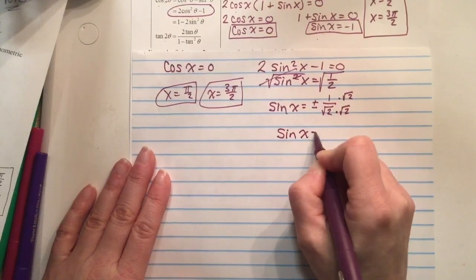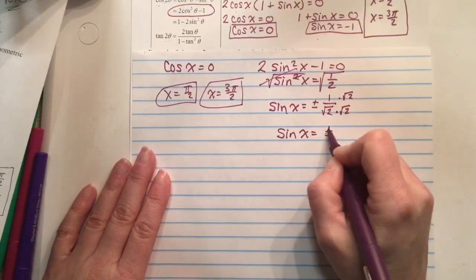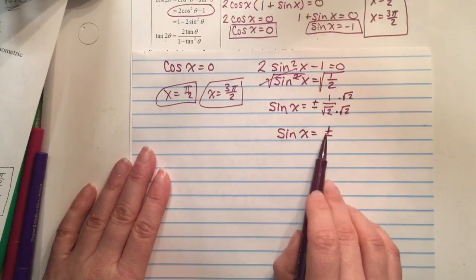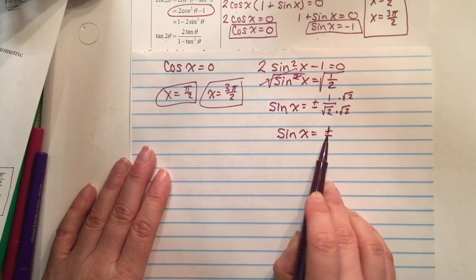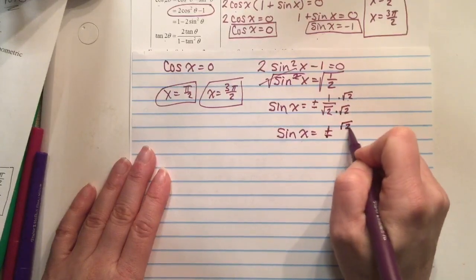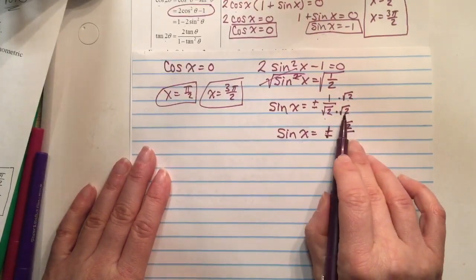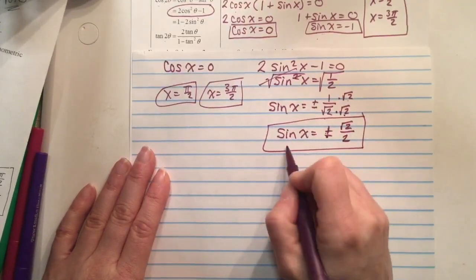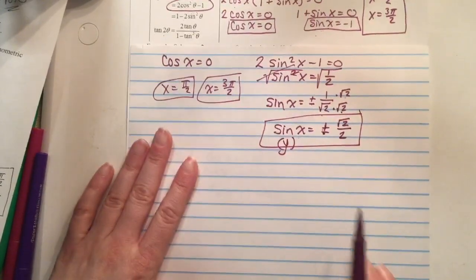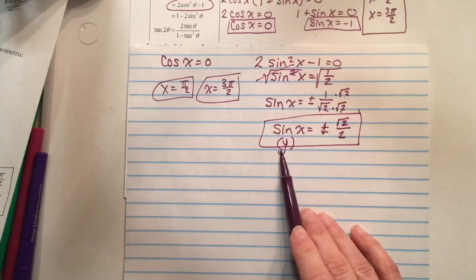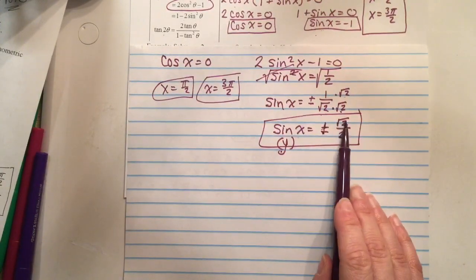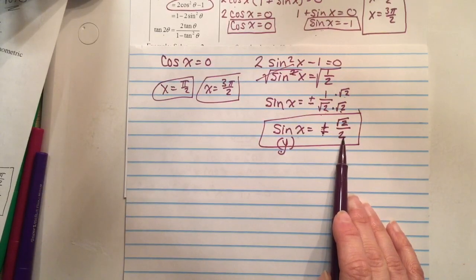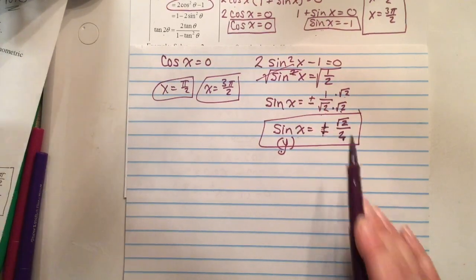So my final setup before I move on to the unit circle, I have the sine of x isolated. That's what you need. Plus or minus, because I canceled the power of 2. 1 times the square root of 2 is the square root of 2. Square root of 2 times the square root of 2 is the square root of 4, which is 2. So now the sine is the y value. So I have to go to the unit circle, and wherever the y is either a positive square root of 2 over 2 or a negative square root of 2 over 2, those would be solutions. I'm including both positive and negative.